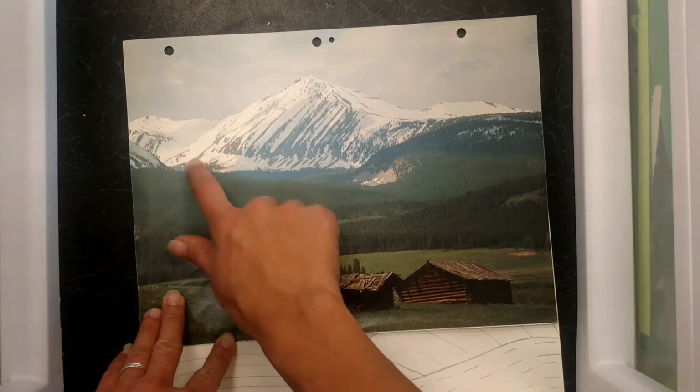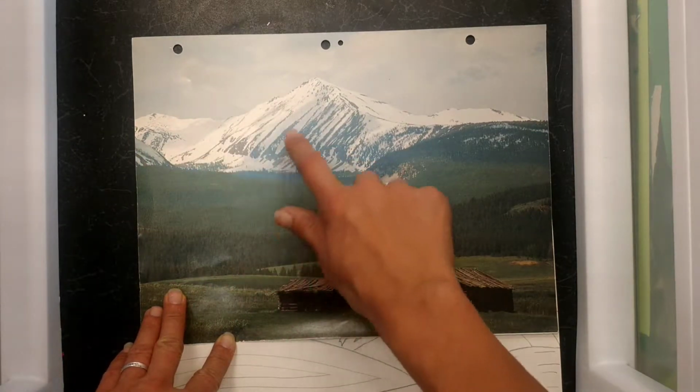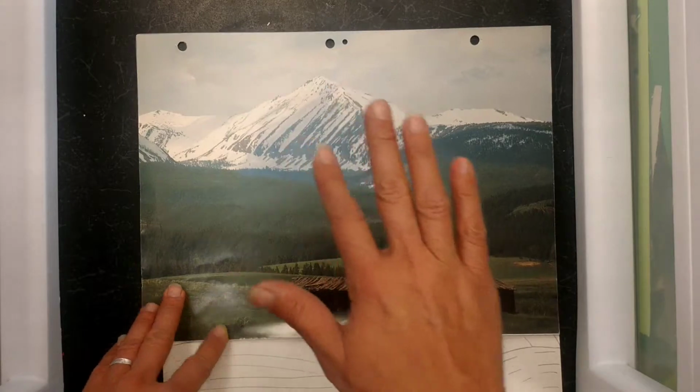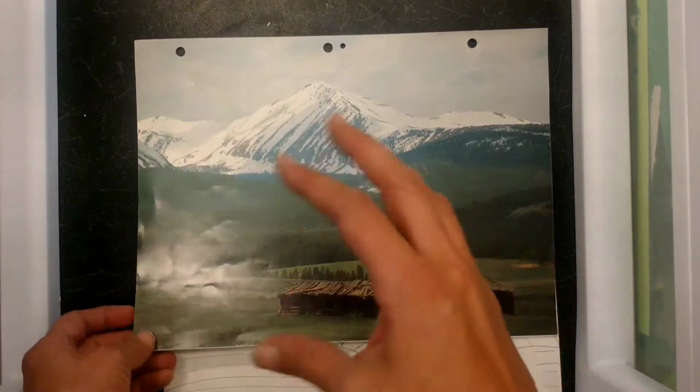So that's kind of the top edge. There might be another line here. And then we have all of this stuff going on, but I don't want to focus on that too much. I want to look at the basic shape.